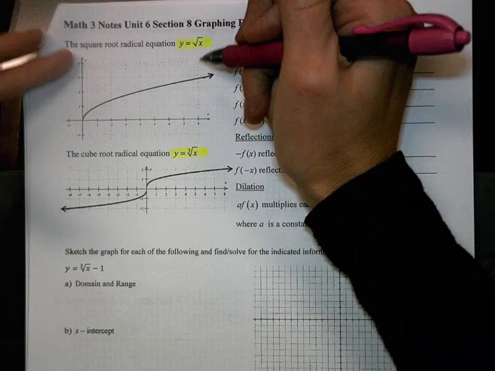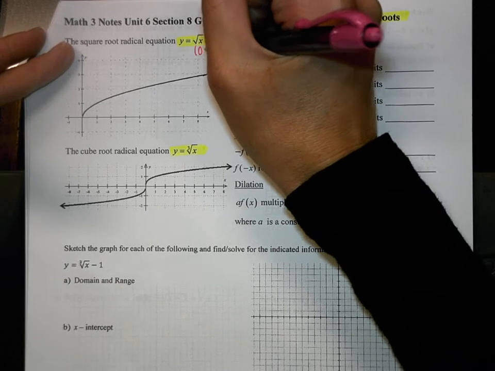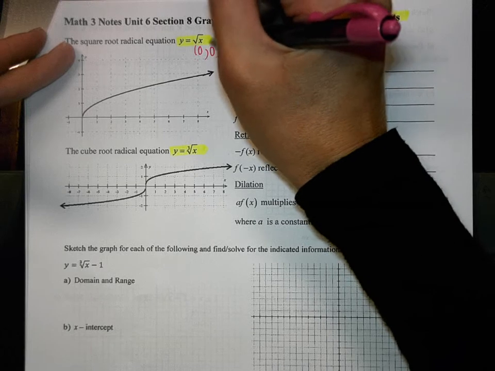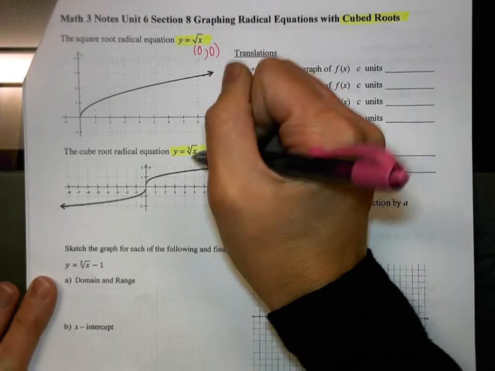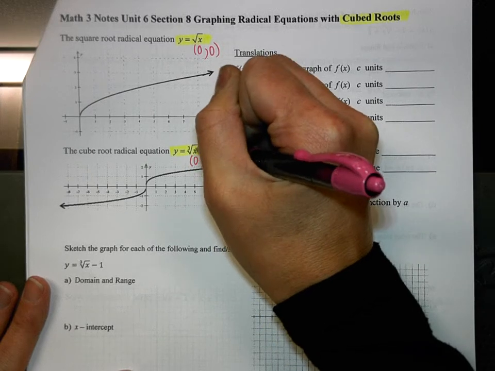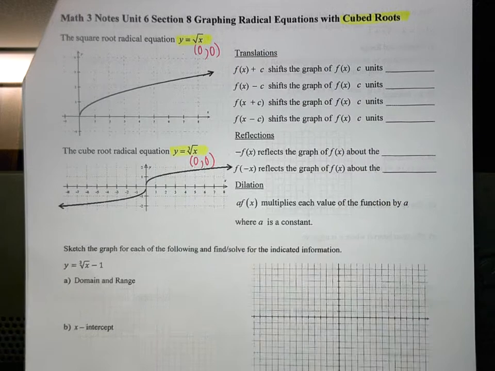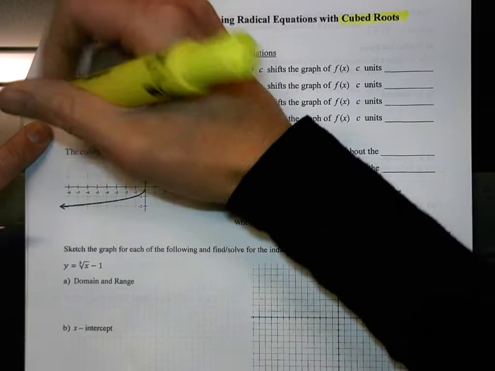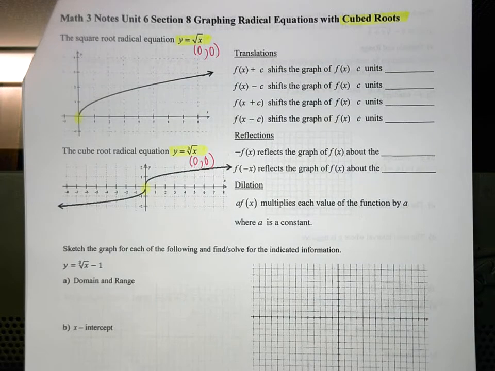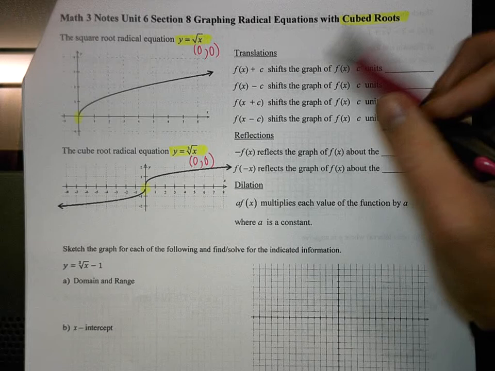So we still have our same key point or starting point. On here our starting point was at 0 because nothing was being added with the x, and then 0 for the y because nothing's added at the end. Same thing here for our parent graph starting point. Nothing is being added or subtracted with the x, so the x is 0, and there's nothing added at the end, so the y is 0. So again, our key point or starting point here is at (0, 0). They'll translate based on that information.